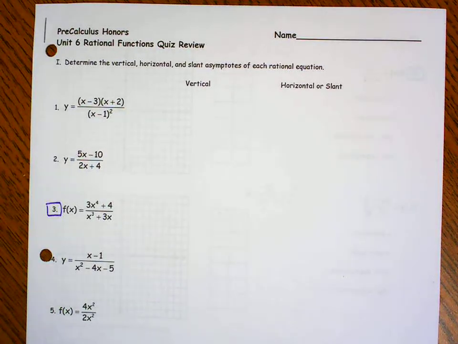Hopefully it'll be enough, though, to give you a jump start to remember what you need, especially if it's been a couple days after some snow, which we are hoping for. So, that being said, I'm going to start with number 3.